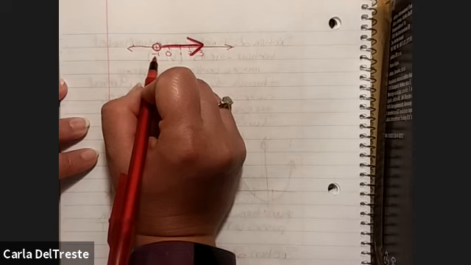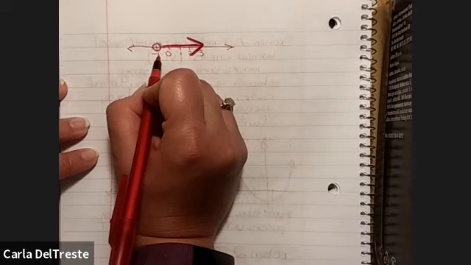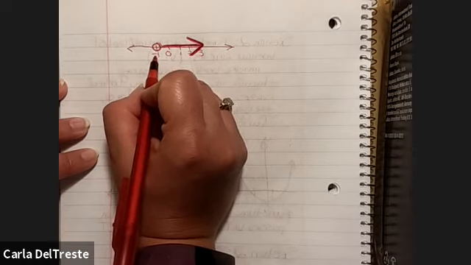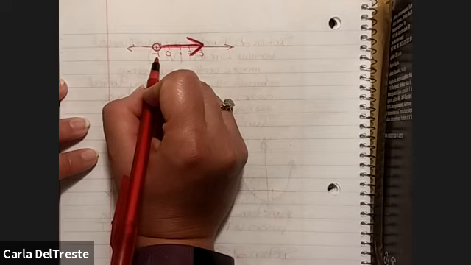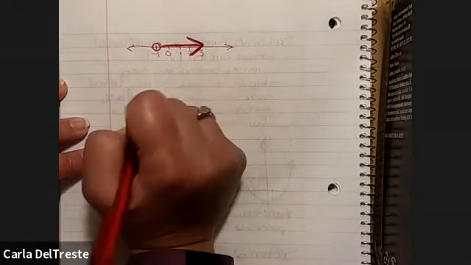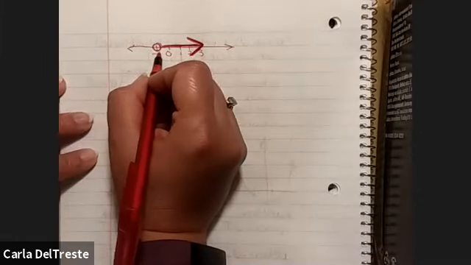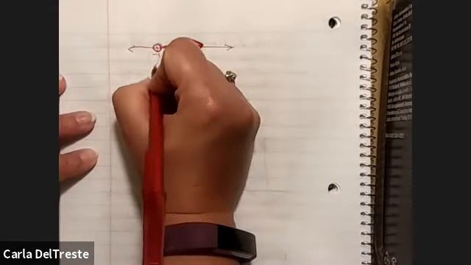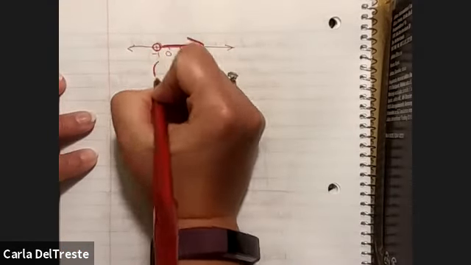So that means -1 is not included. I can get really, really close to -1. I can be at -0.99999, but as soon as I get to -1, I would fall through this hole. I can't stand there. And so if you can't stand at that value, you use an open parenthesis to show that there is a hole there. So that is not included.